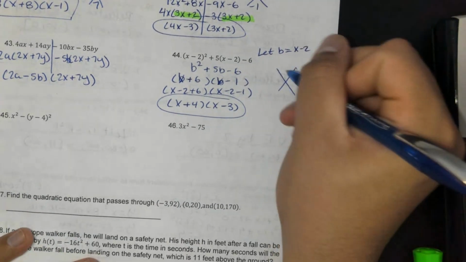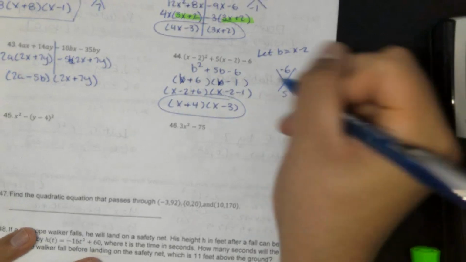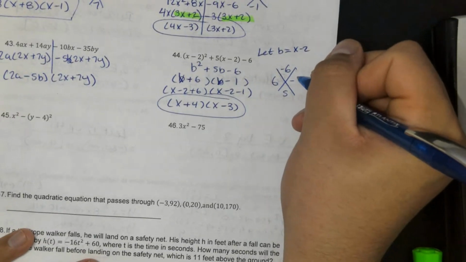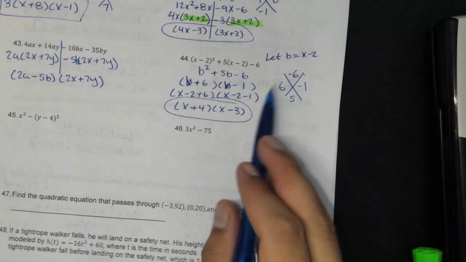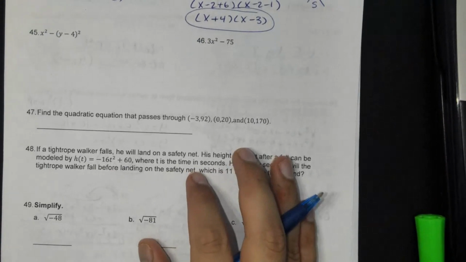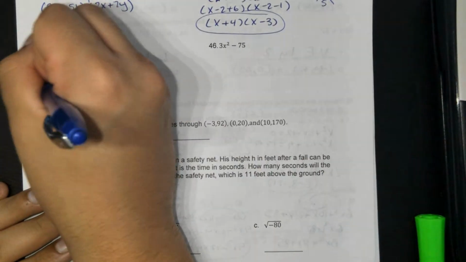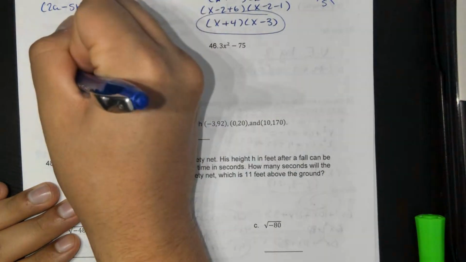And so again, negative 6 and 5, 6 times negative 1 is negative 6. If I add them, I get positive 5. So those were my two factors. Now on 45, we have a difference of squares. We have two perfect squares separated with a minus.